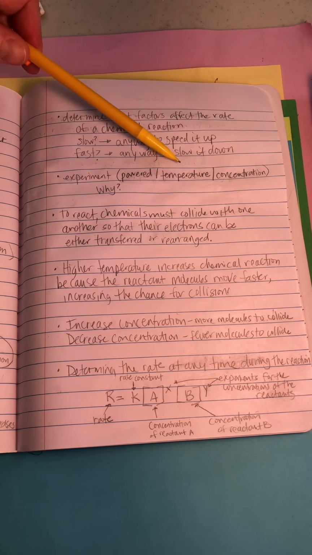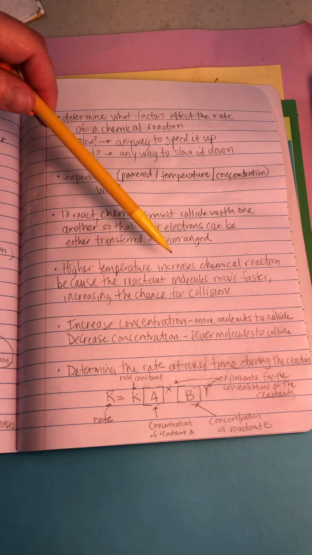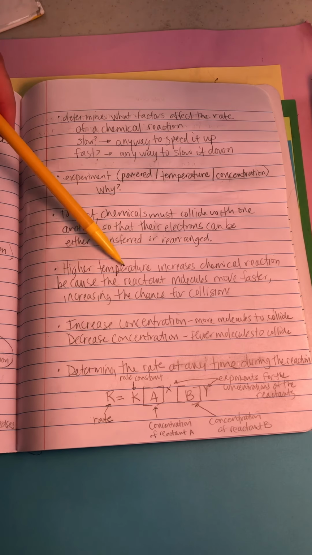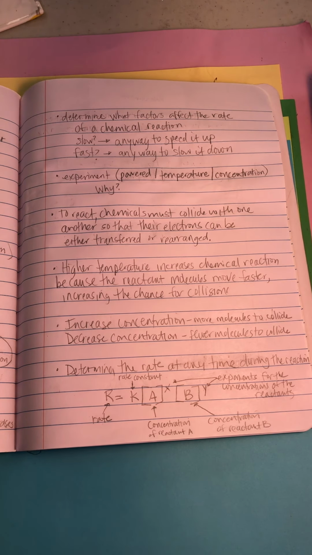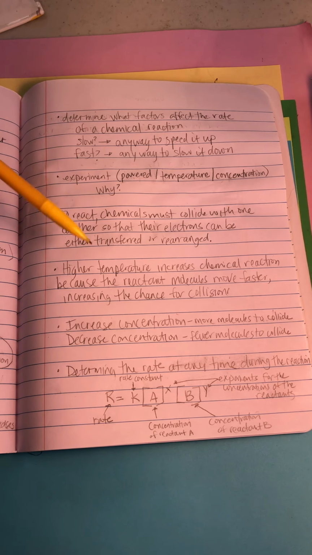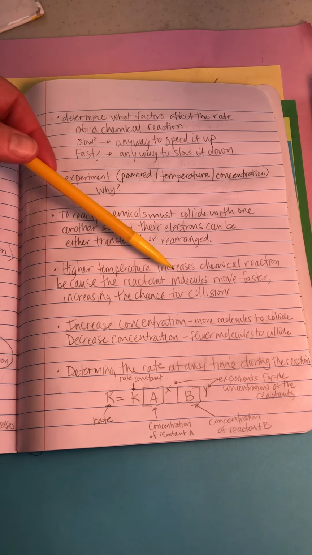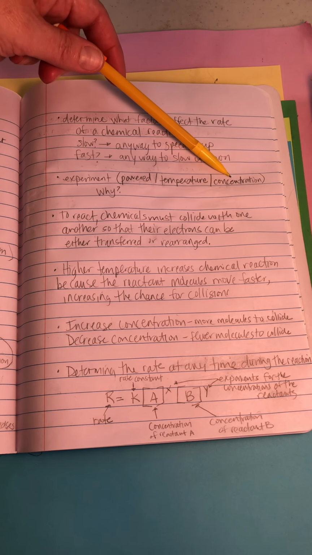Another thing would be the higher temperature. When the temperature increases, the chemical reaction increases because the reactant molecules move faster, increasing the chance for collision. That makes perfect sense. We know what happens when you add energy to a system: the molecules take on more of that energy, more vibration, more moving around faster. And so you're going to increase your collisions. So would that increase chemical reactions? Yes, because the whole point of chemical reaction is you've got to have them colliding so they can transfer or rearrange. All right, and then the next one is concentration.